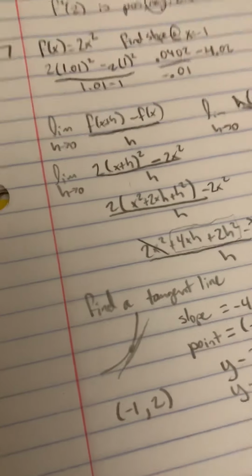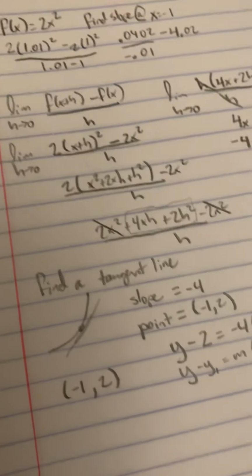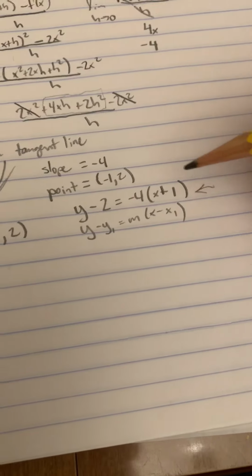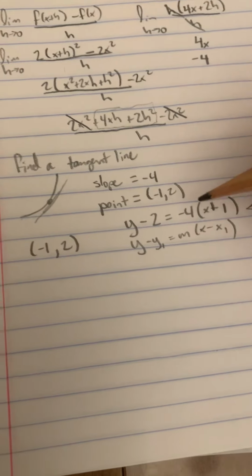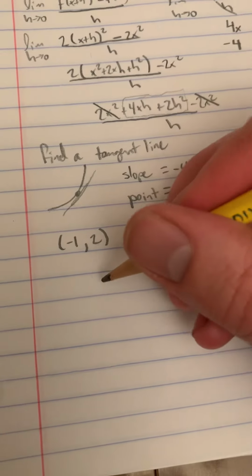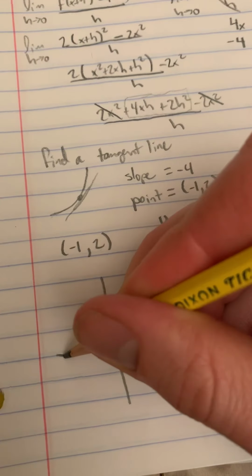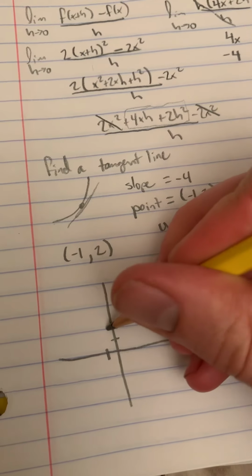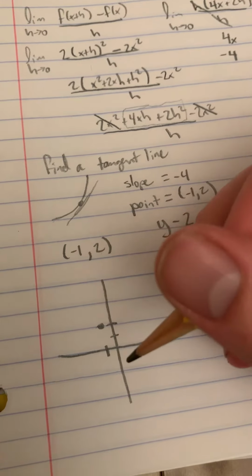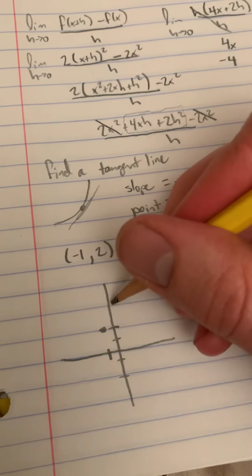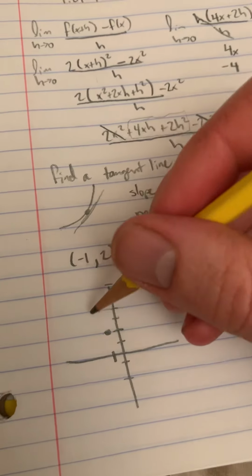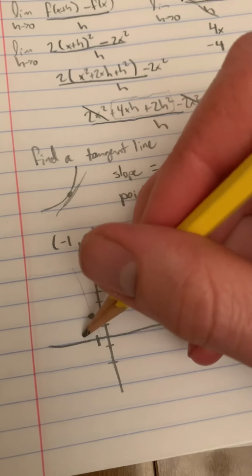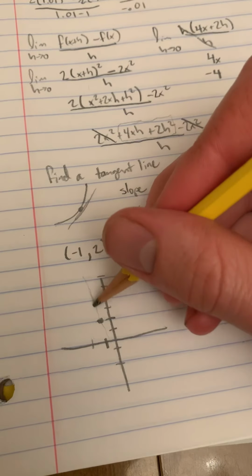And the last thing that they ask you to do is to sketch a graph of the curve near the point without using the grapher. Well, if I were to graph this line, it goes through the point -1, 2 at the slope -4. So it goes through the point -1, +2, and it has a slope of -4, which means that my tangent line looks like this.